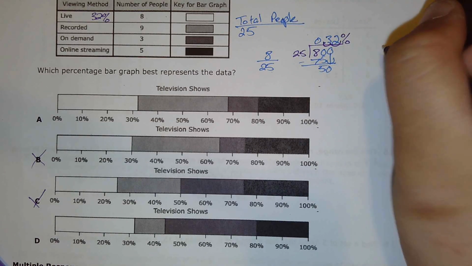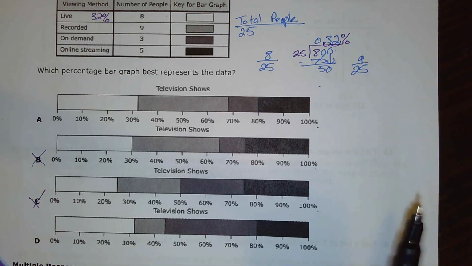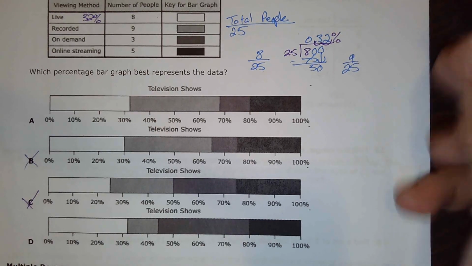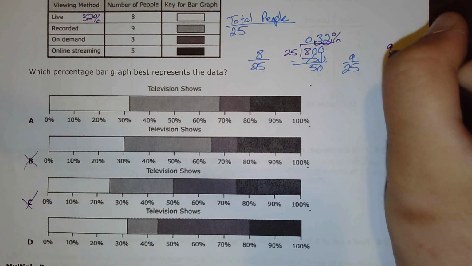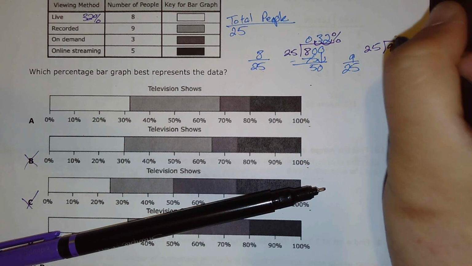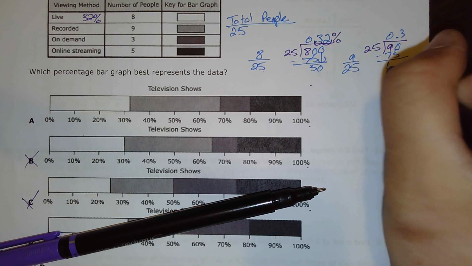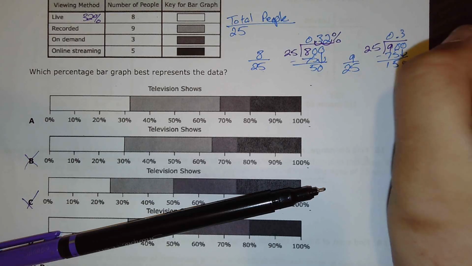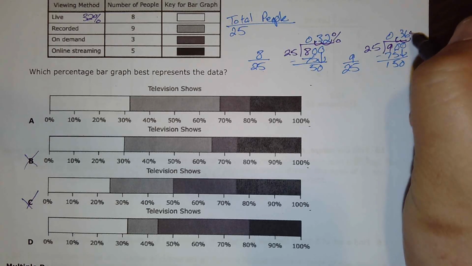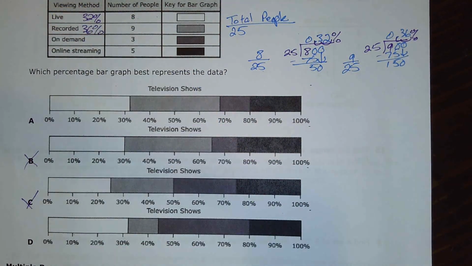So we'll do the same thing. This is what, 9 out of the 25. So again, top in, bottom out. Scoot it over just a bit. We have 9, 25. All right, here we go. 0.0, that's 3, that's 75. Difference here is 15. Add a 0, bring it down. That's going to be a 6. Turn it into a decimal. There we go. So 36% of people watch recorded TV.